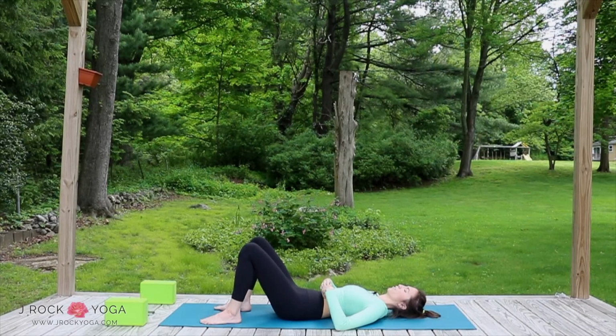Hold this contraction for 3, for 2, and 1. Now we're gonna inhale, expand. Exhale, knit the ribs. For 3, for 2, and 1. Inhale, expand. Exhale, knit the ribs. Hold the contraction, 3, 2, 1. 2 more.